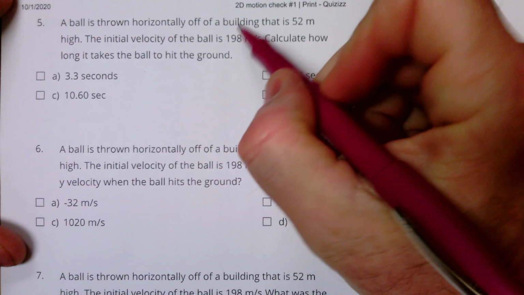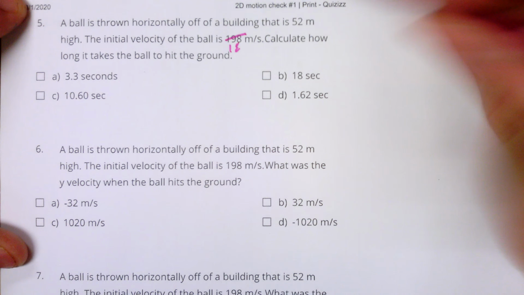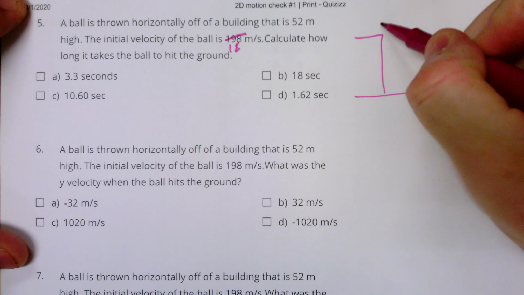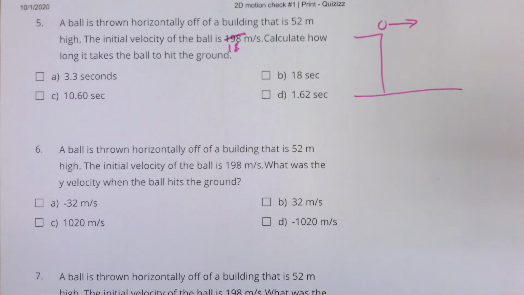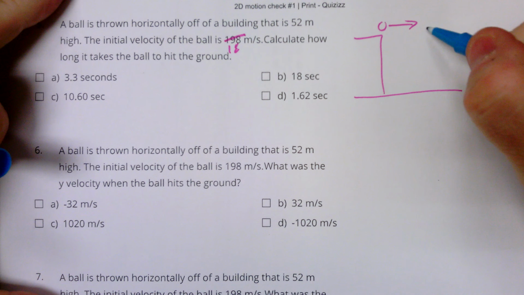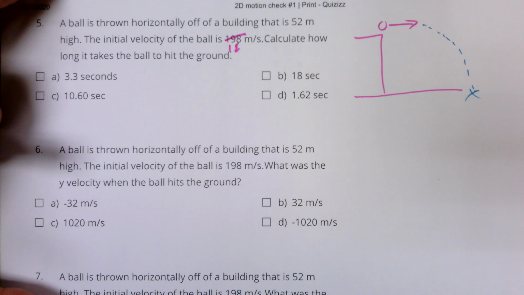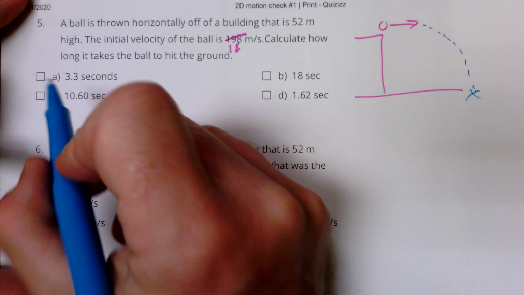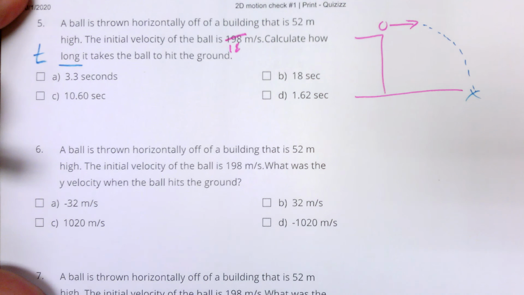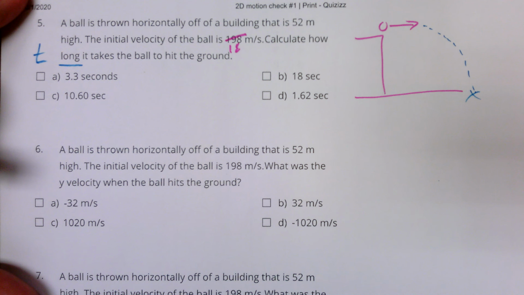So, how long does it take the ball to hit the ground? The ball moving this way, we kind of get what's happening here. It's going to go something like this and strike the ground. Well, we want to know the time.